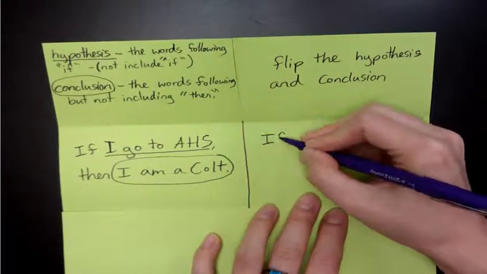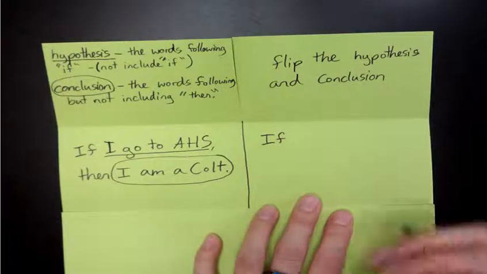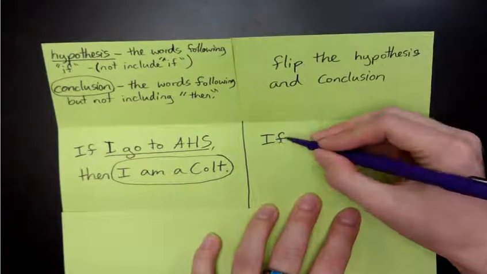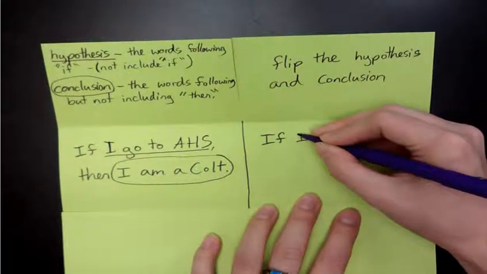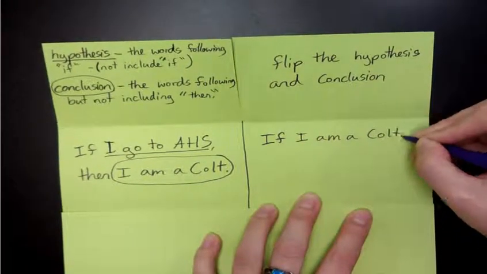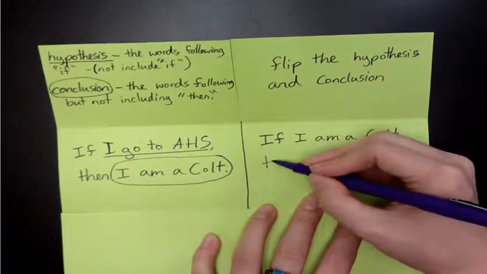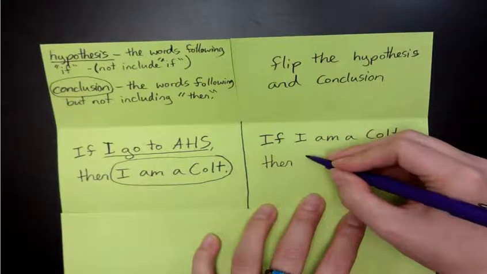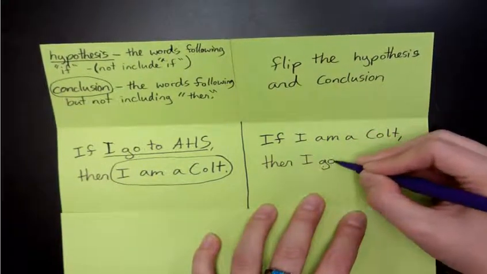So what would that be? Anyone? And the if's going to stay in the same place. So now I say, if I am a cult, then I go to AHS.